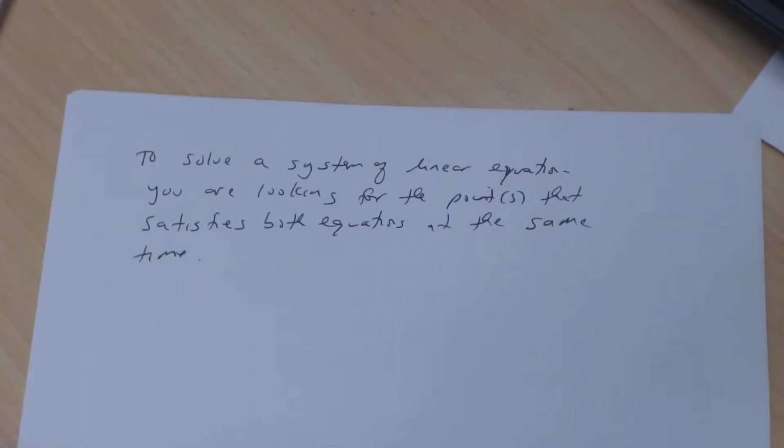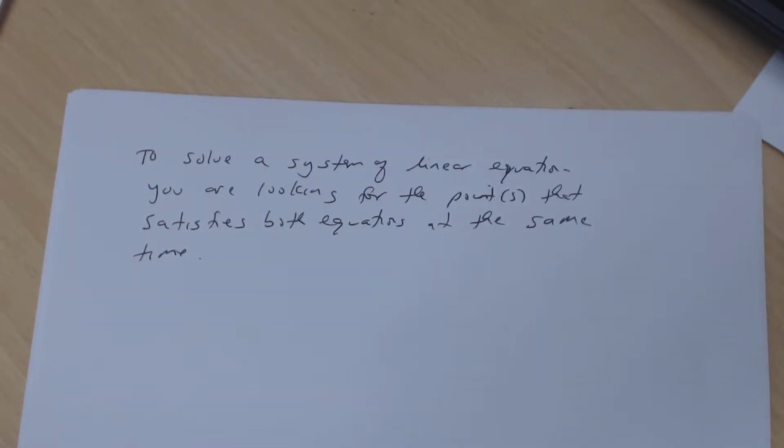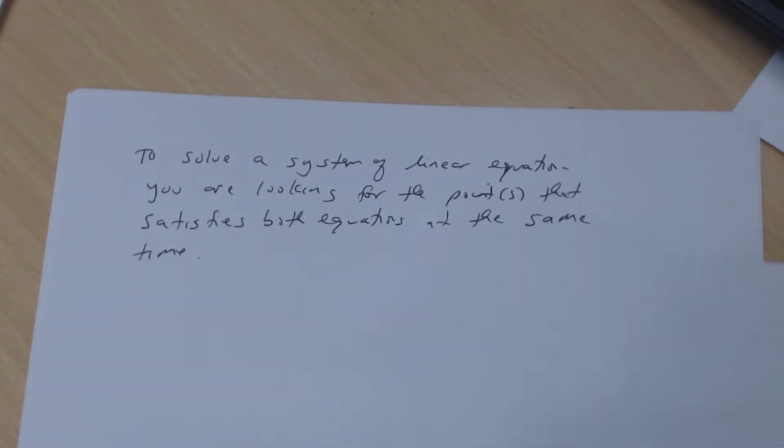Okay? So in solving a system of linear equations, you're looking for the point or points that satisfies both equations at the same time.